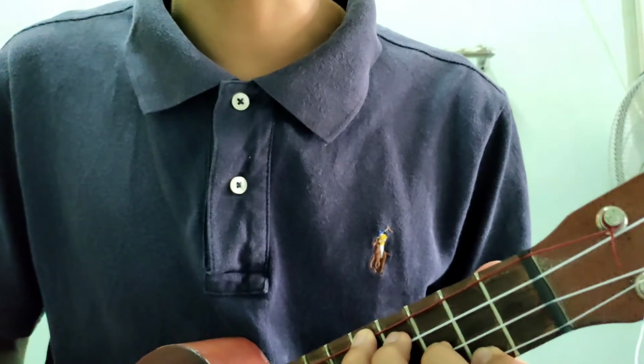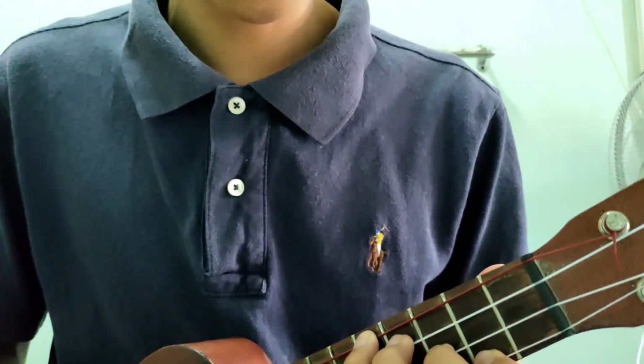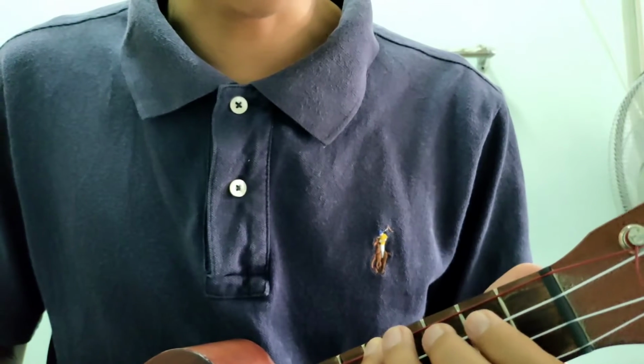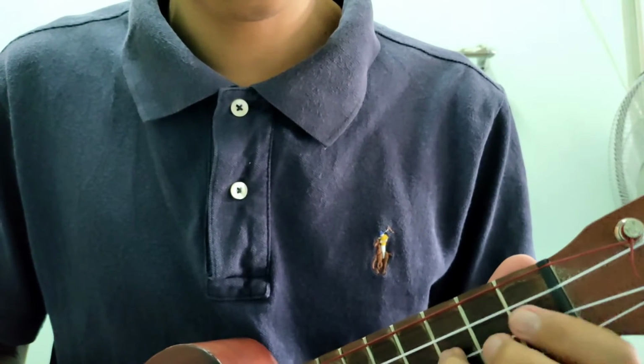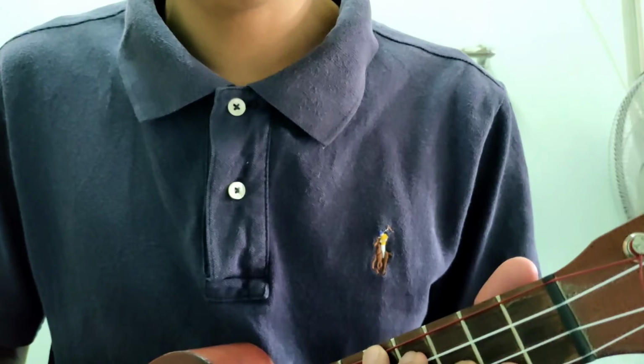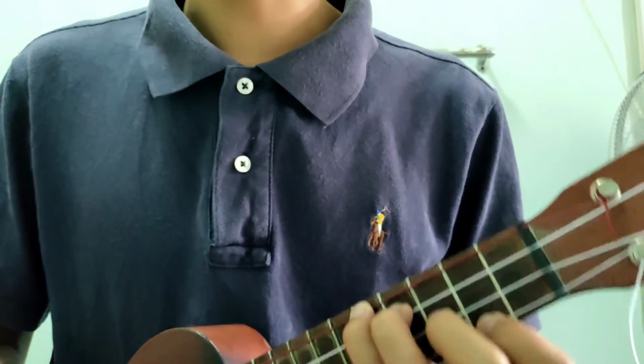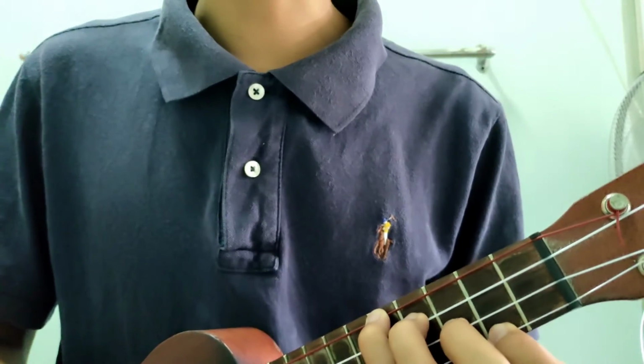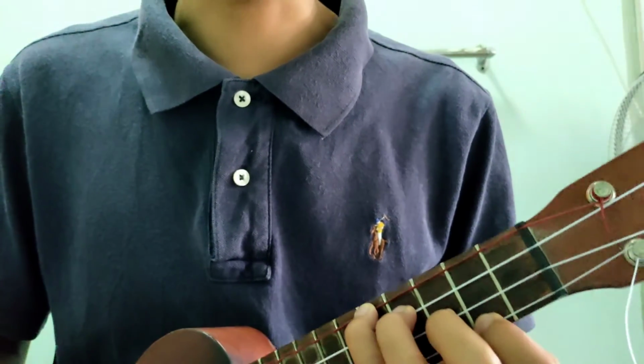So if we have C major seventh, then we can play obviously the C Ionian, but we can also play the C Lydian over this chord.